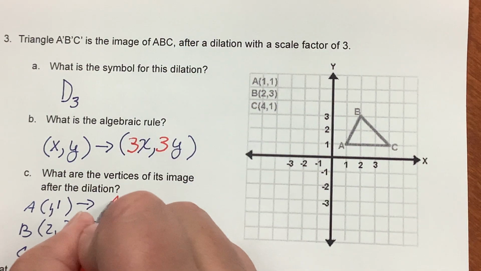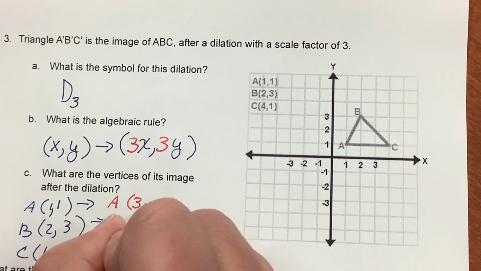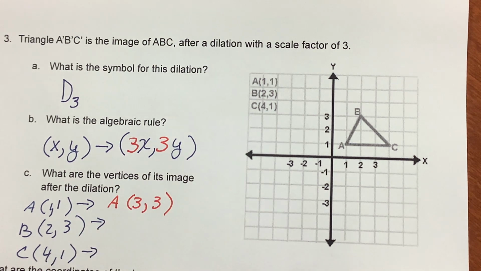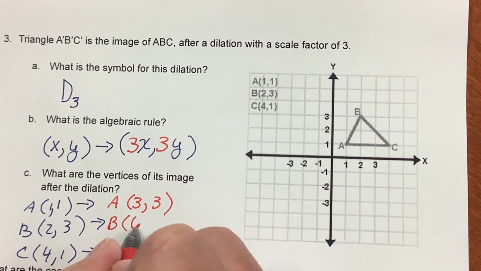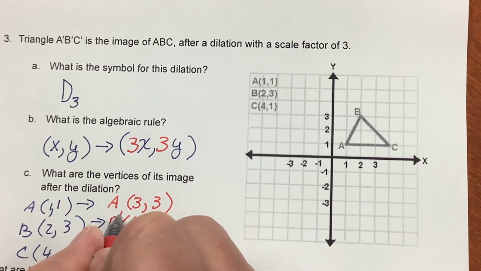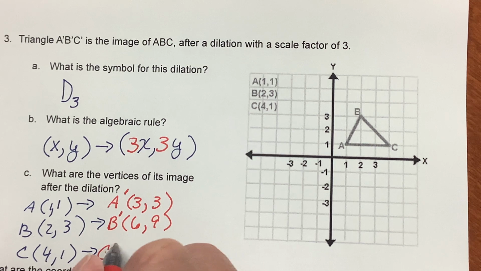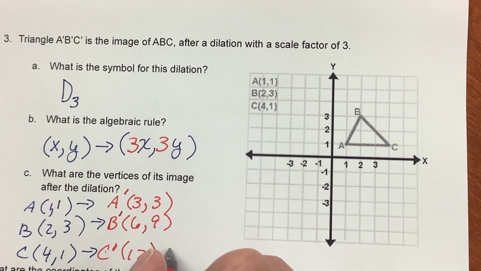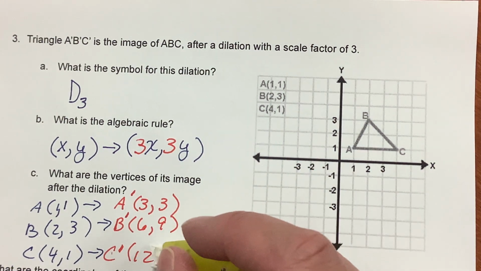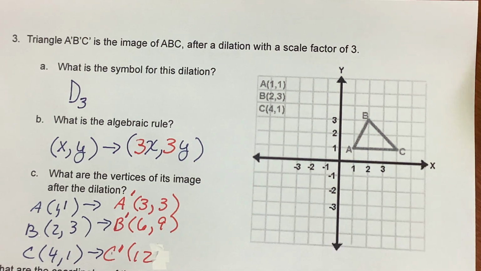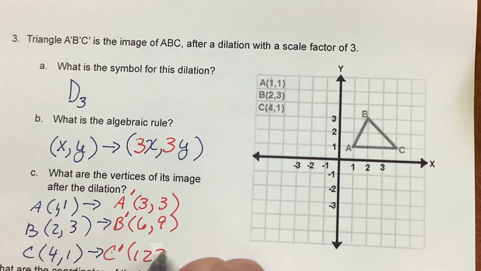For A prime, 3 times 1 is 3, 3 times 1 is 3, so A prime is at (3, 3). 3 times 2 is 6. 3 times 3 is 9, so B prime is at (6, 9). C prime, 3 times 4 is 12, and 3 times 1, oh, I closed my parenthesis too soon. The devastation. Oh no, where's my whiteout? Oh, there you are, darling. Here we go. 3 times 1 is 3.